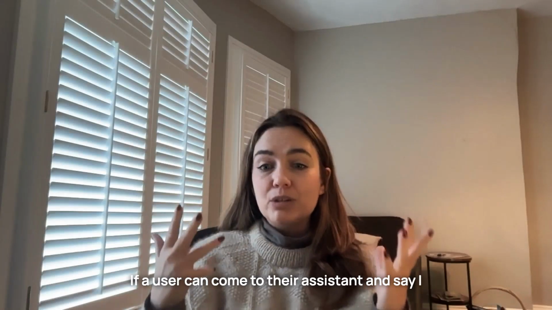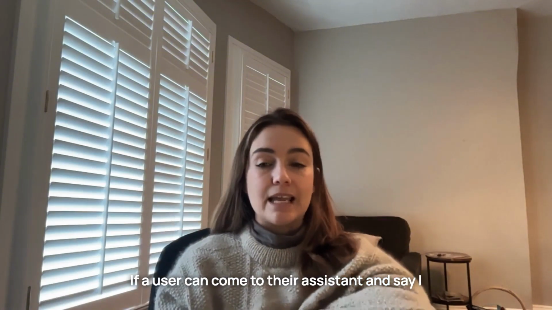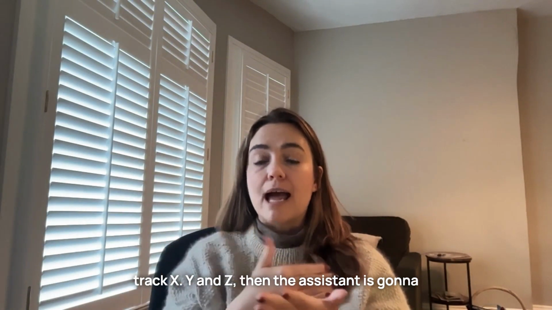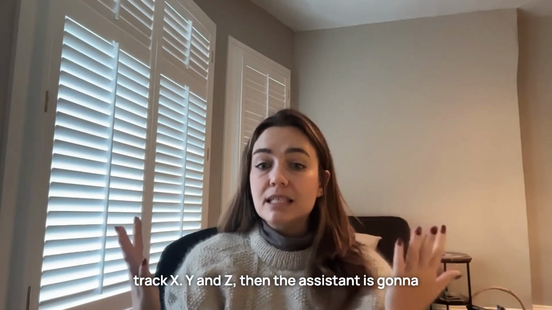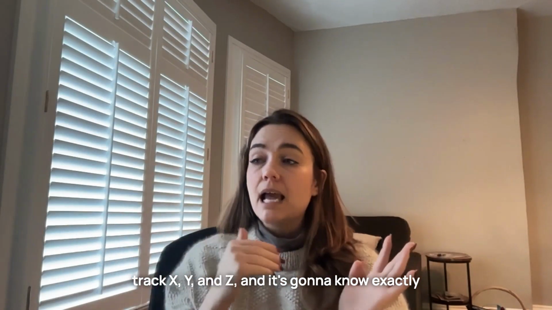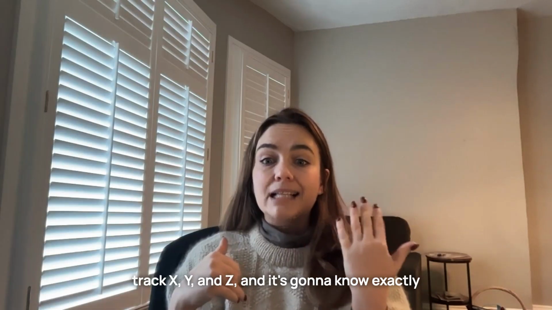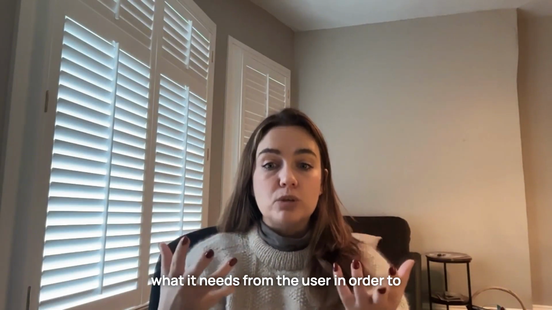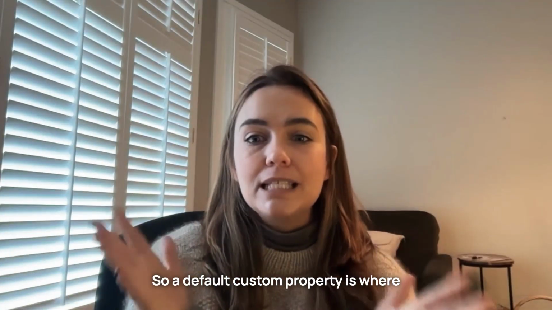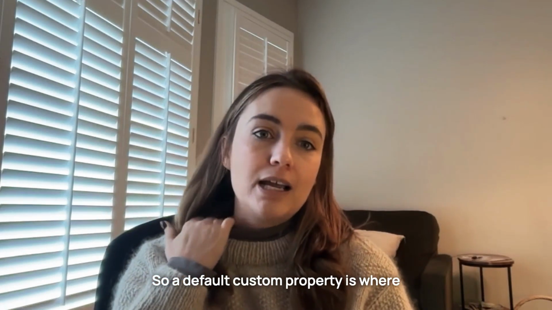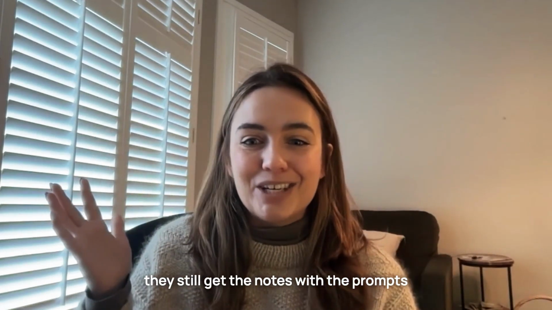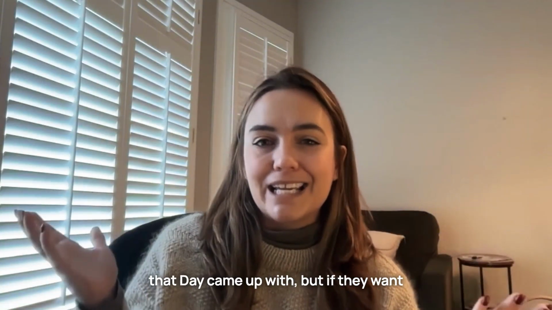on the spot. If a user can come to their assistant and say, I want a custom property, or I want to be able to track X, Y, and Z, then the assistant is going to say, okay, let's make a custom property to track X, Y, and Z. And it's going to know exactly what it needs from the user in order to write a good prompt to actually track that. So a default custom property is where a user is able to not do anything and they still get the notes with the prompts that Day came up with.